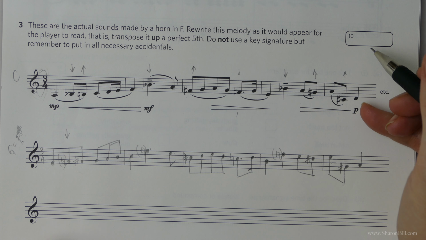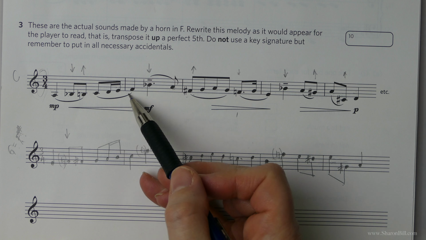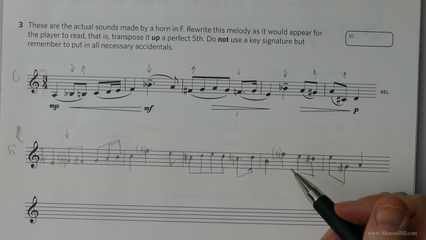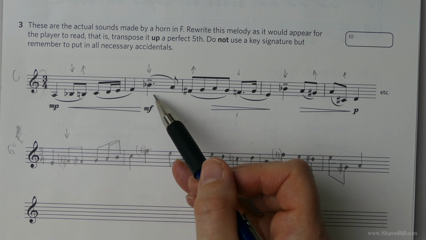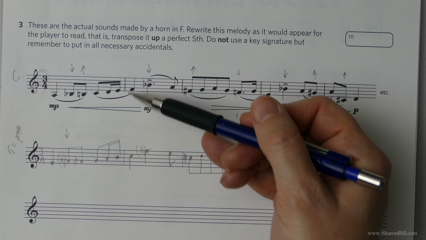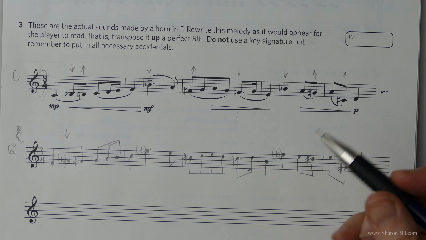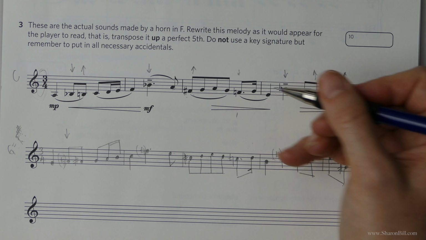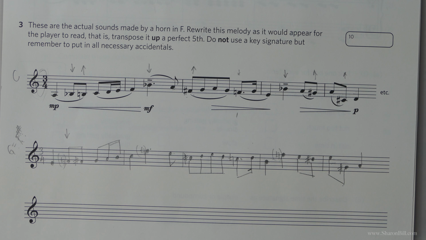And in terms of scoring your 10 points, you've done all of the work. You don't have to now add all of these articulation marks. You're not being marked on copying these out, you're just being marked on your transposition of the actual notes and the pitch. So that question is now complete.